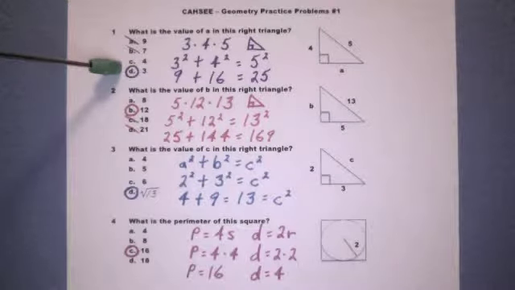Now let's think of the special right triangles that you've learned. There is a 3, 4, 5 right triangle and a 5, 12, 13 right triangle. Those are the triangles that you know that have all integers for the lengths of the sides. So the answer here is D.